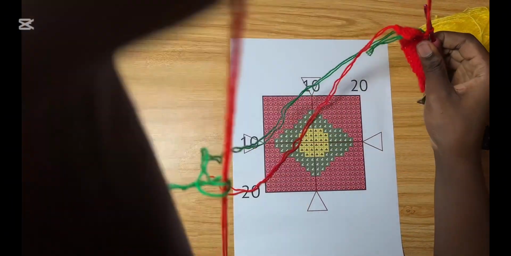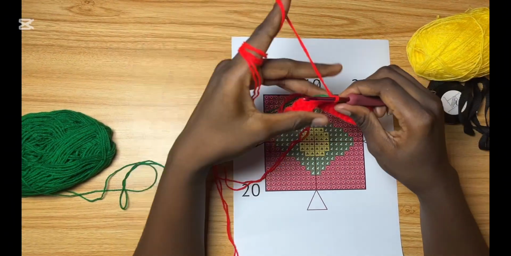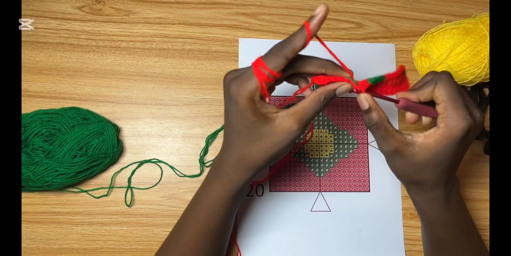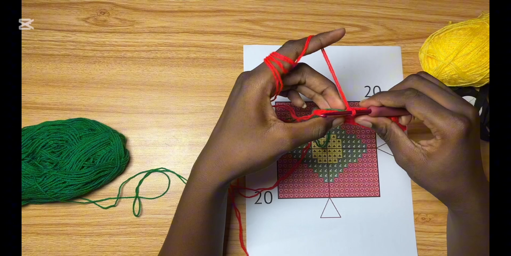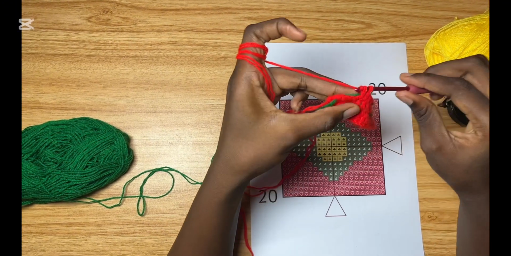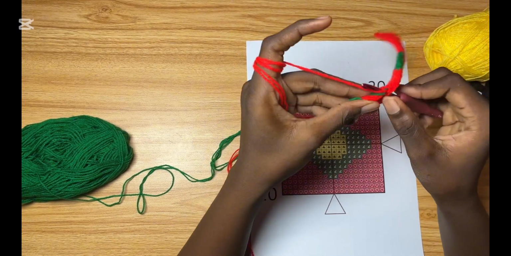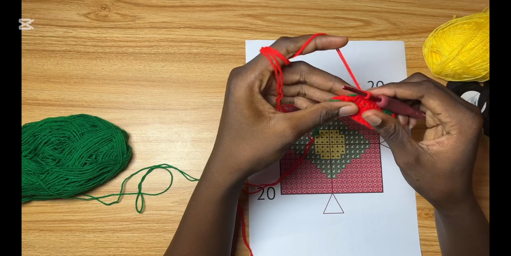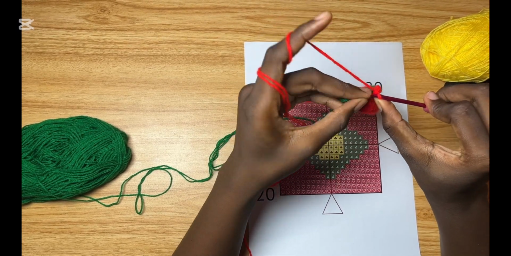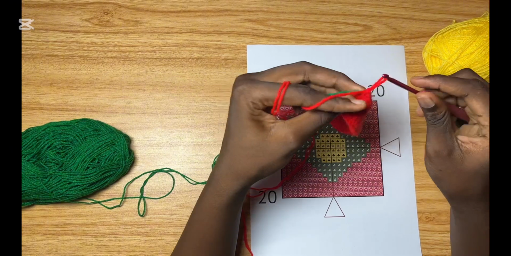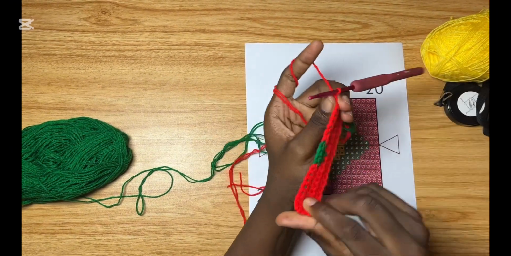Then for the next row again, I'm going to do the exact same thing while following the pattern. So I'm going to make the next 2 rows, since all we're going to do is everything I've spoken about already. And then the next row after that, where we have the yellow, I'll come back and then show you how to introduce the yellow while you're working.